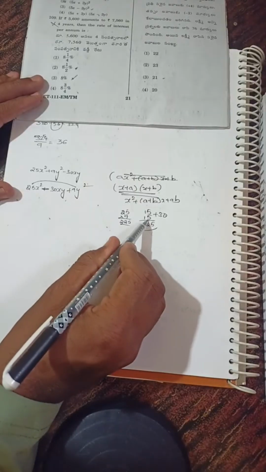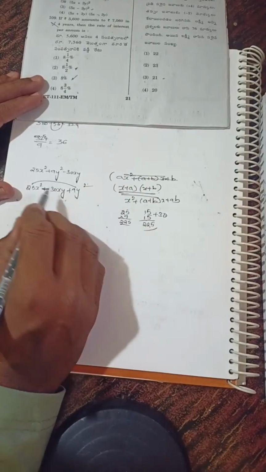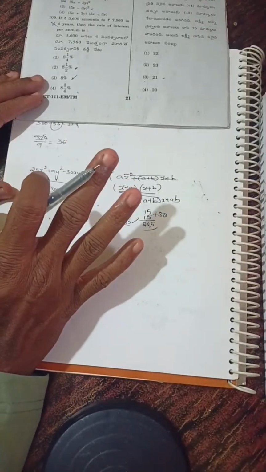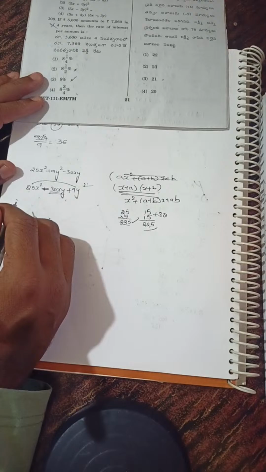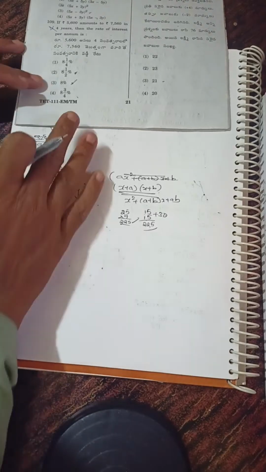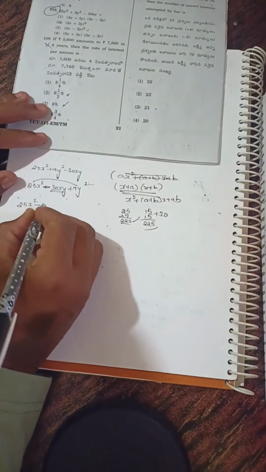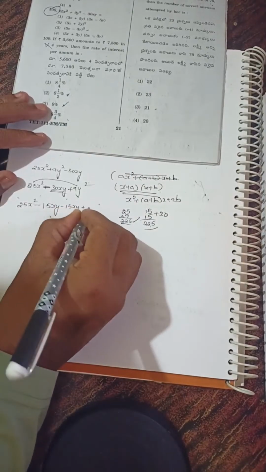Multiplication we have to get the answer 225. Why? Because 25 nines are 225. Addition we have to make equal to 30. Now how am I going to make it? Now see, 25x square minus 15xy minus 15xy plus 9y square.